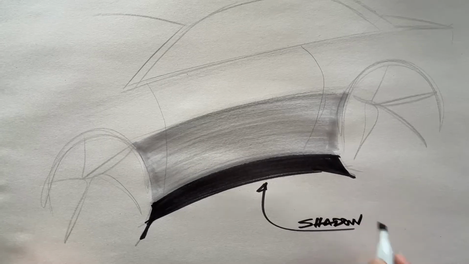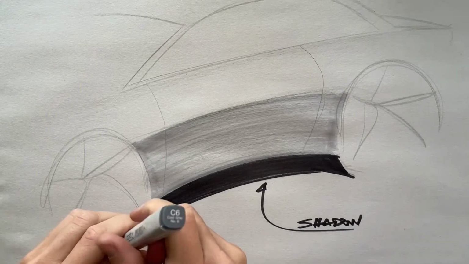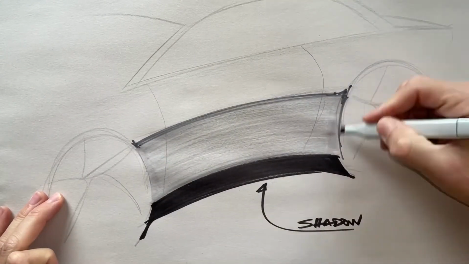I generally, in these marker renderings on newsprint, tend to just do a complete full-on black for the shadow. The nice thing is you can always add values.